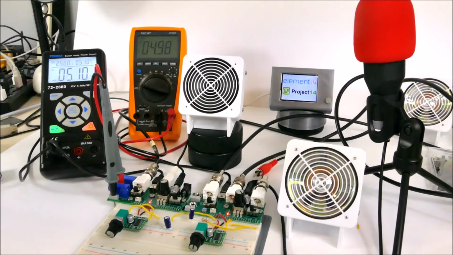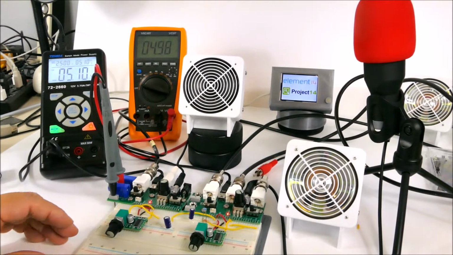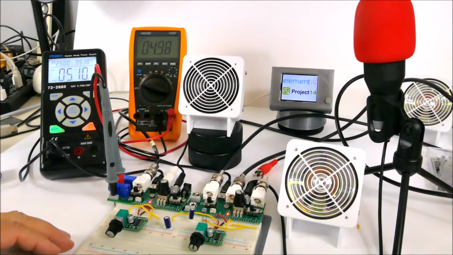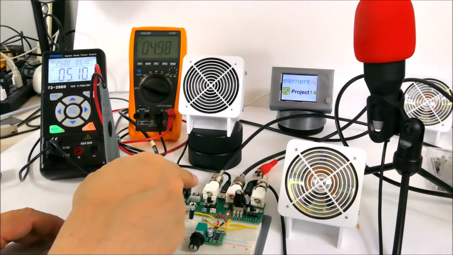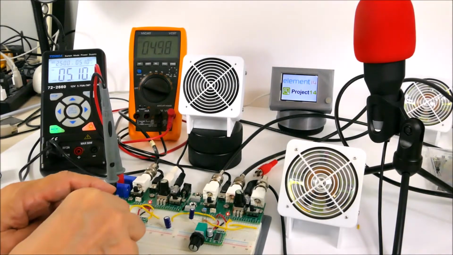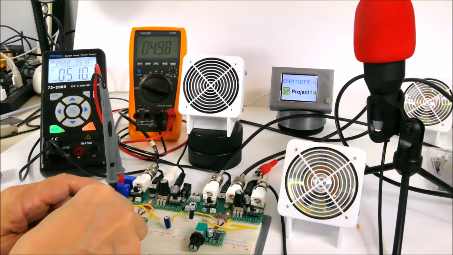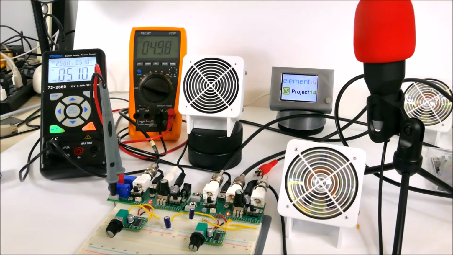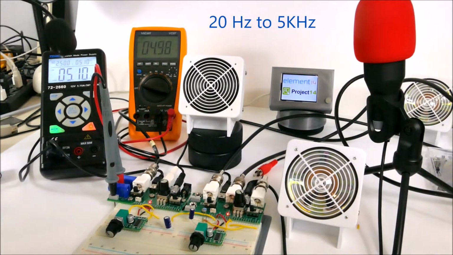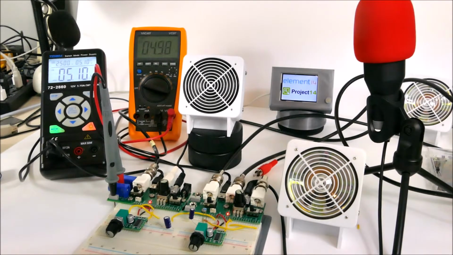Playing music can give us a subjective idea of what the speakers are doing, but I want to do it a little bit more scientifically, so I'm going to run in a signal generator and sweep that signal just to see what that sounds like. Pretty annoying.